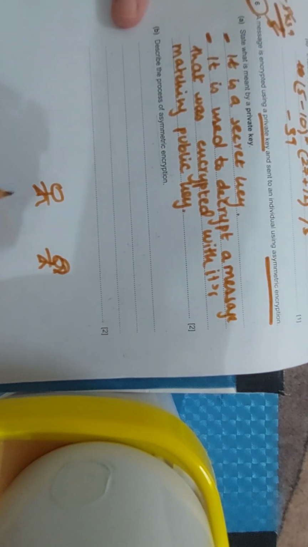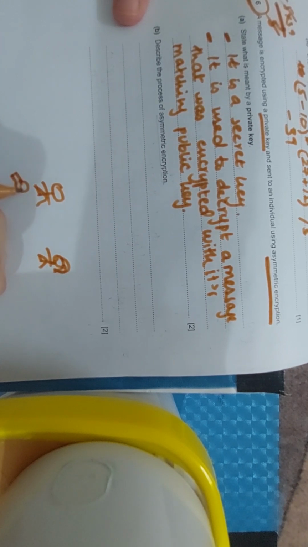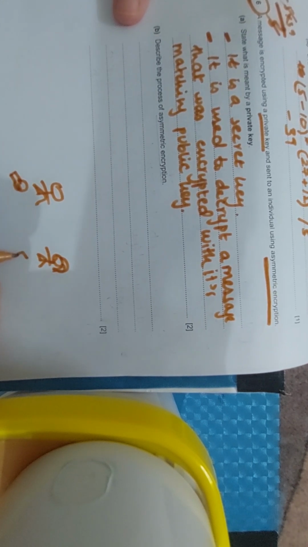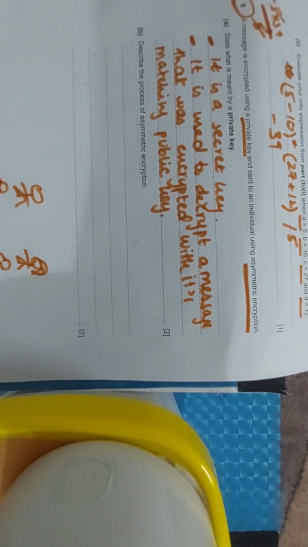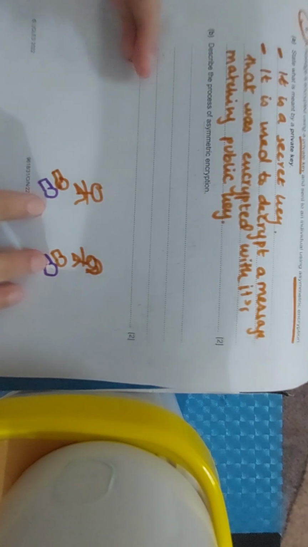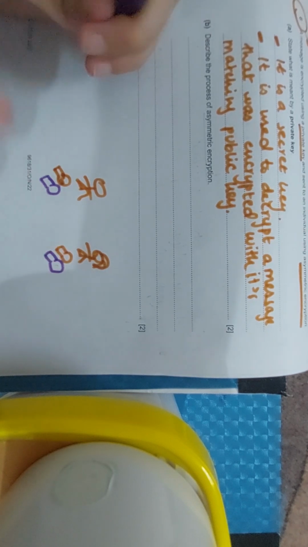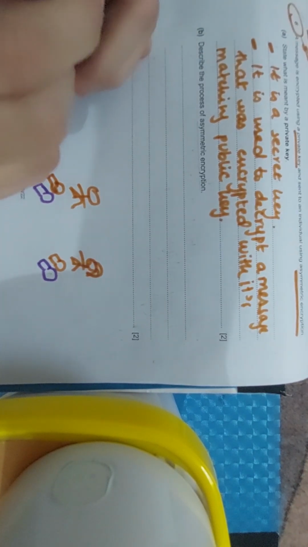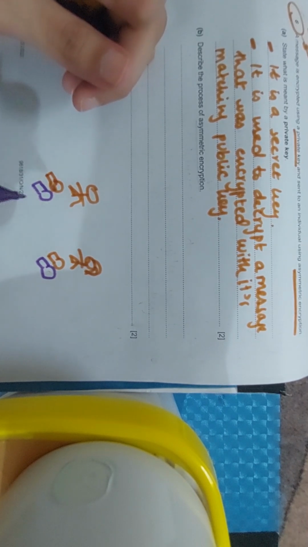So they both have a pair of keys, right? A public key. So this person has a public key, she has her own public and private key, right? Let me use this pen. So first, if this user wants to send a message to this user in asymmetric encryption, they exchange keys.